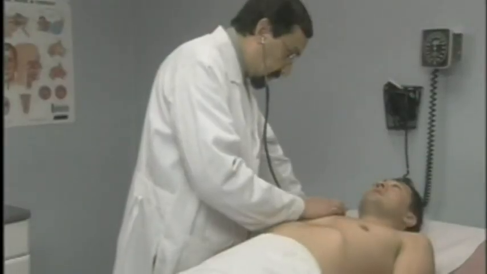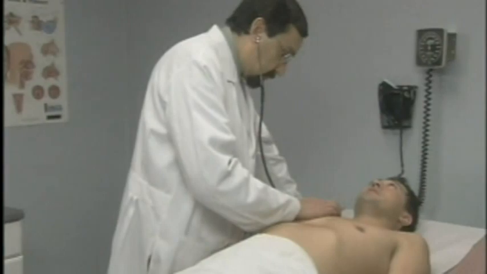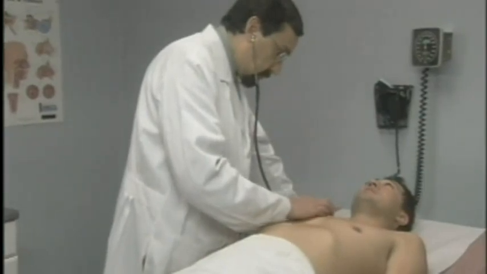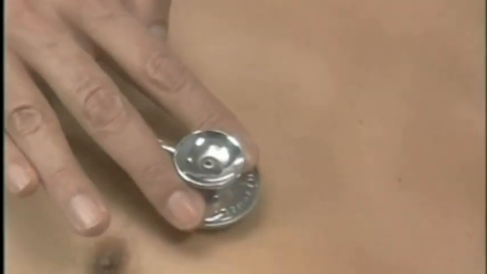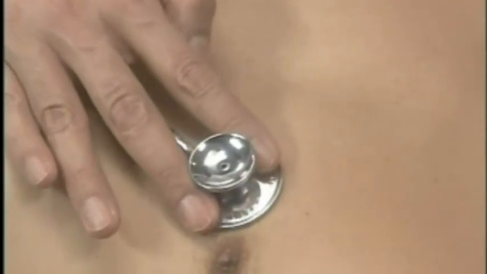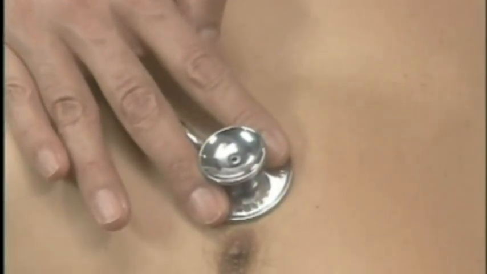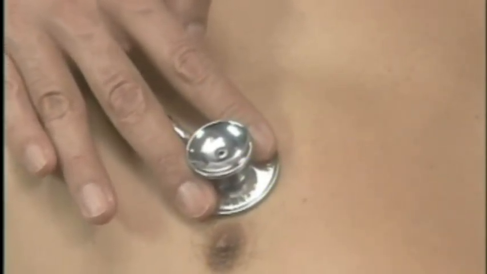Say 99 repeatedly. If you hear bronchial or bronchovesicular breath sounds where they should not be, listen for transmitted voice sounds.